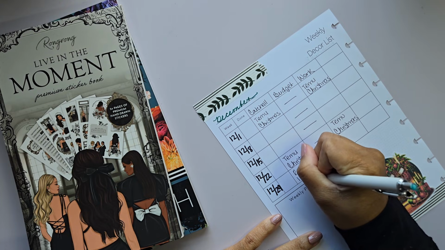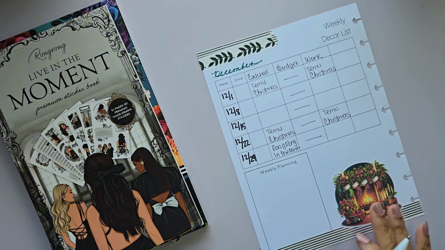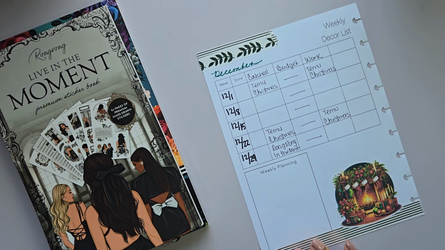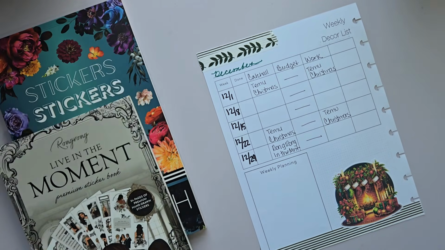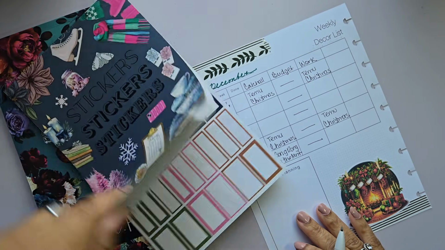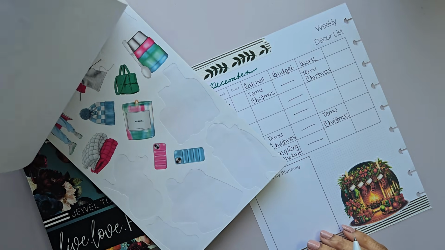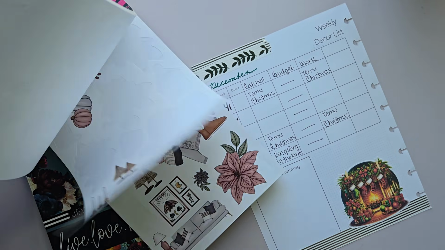And that's In the Moment. And then, I don't think I'm going to repeat that one. Now I want to see, I only have, this is Winter Elements by Live Love Posh. I bought this last year.